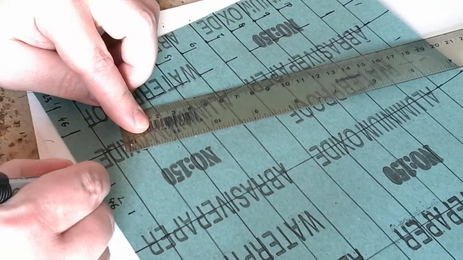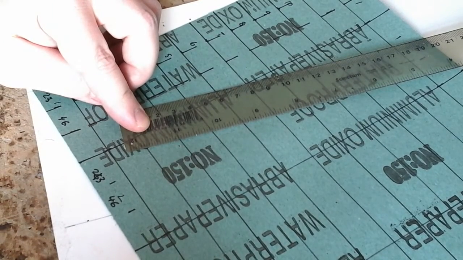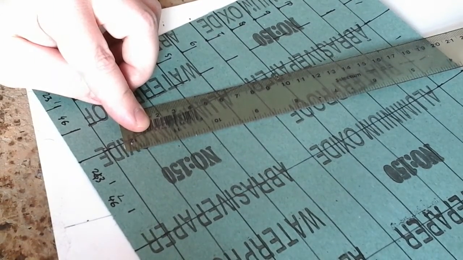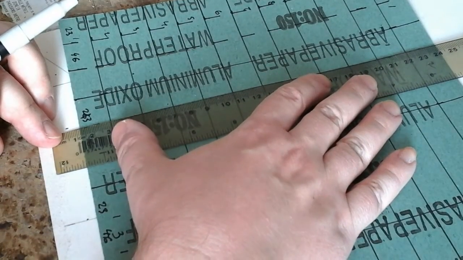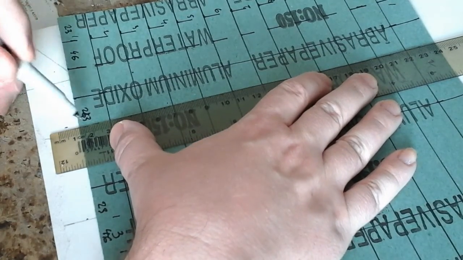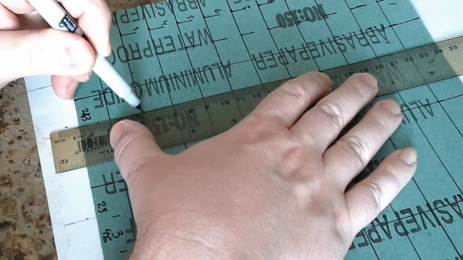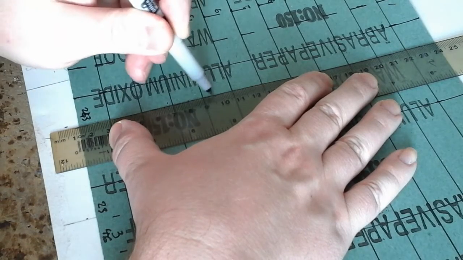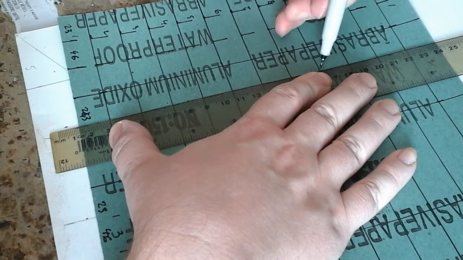Sorry, not 26, 23. 46. Now you do the same. You trace only the half width of the shingle.